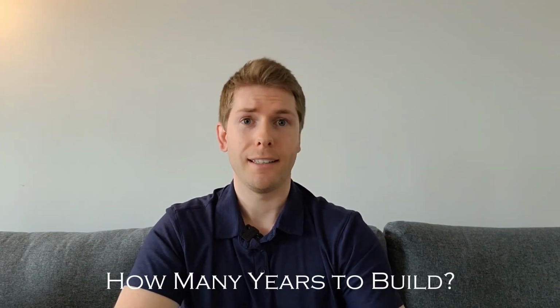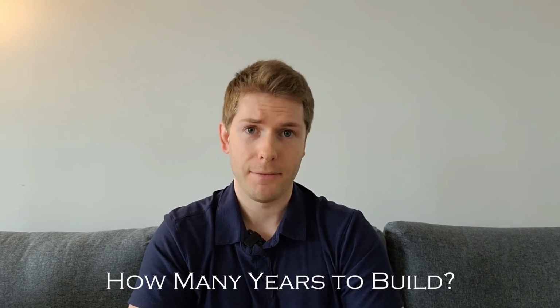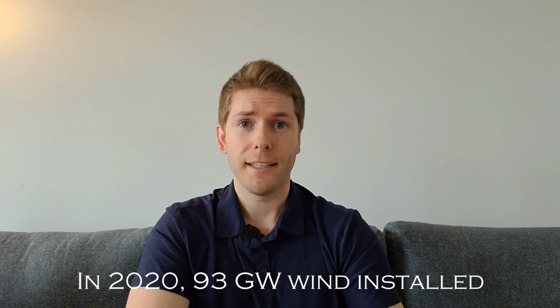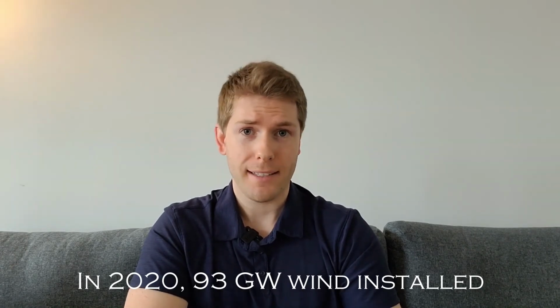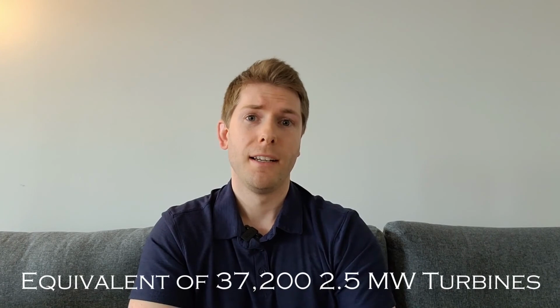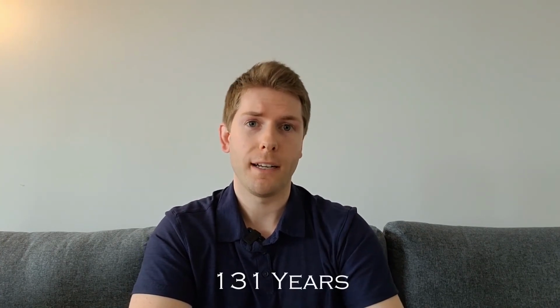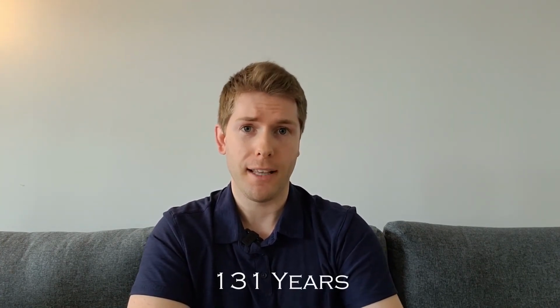So now that we know some rough numbers of how many wind turbines are needed to meet our electricity demands, how many years would it theoretically take to build out this capacity? So we know that in 2020, the world installed a record 93 gigawatts of wind capacity. If we just assume that all those new wind turbines were 2.5 megawatt, that would mean that in 2020, around 37,200 wind turbines were installed. So if we need 4.9 million turbines to power the world in 2030, at this current rate, it would take about 131 years to build out that capacity.